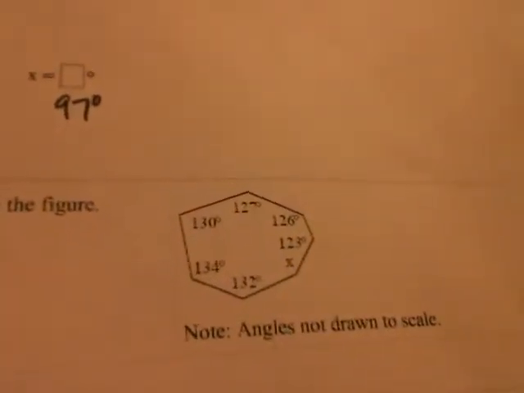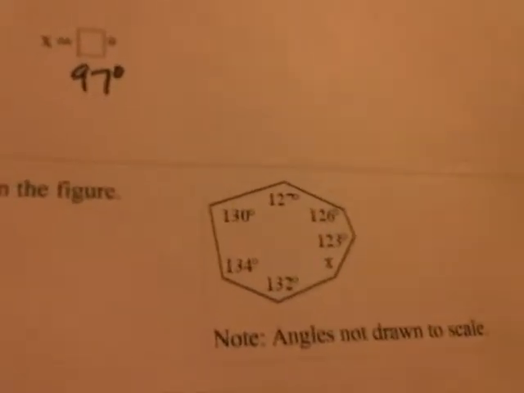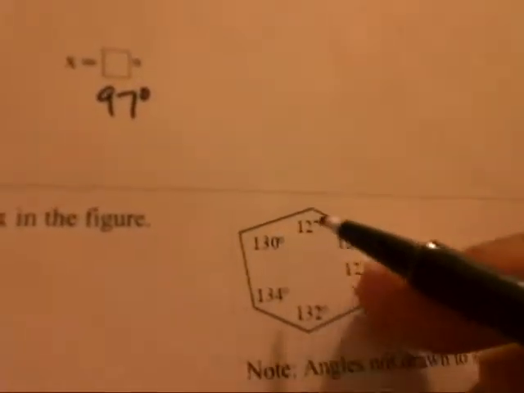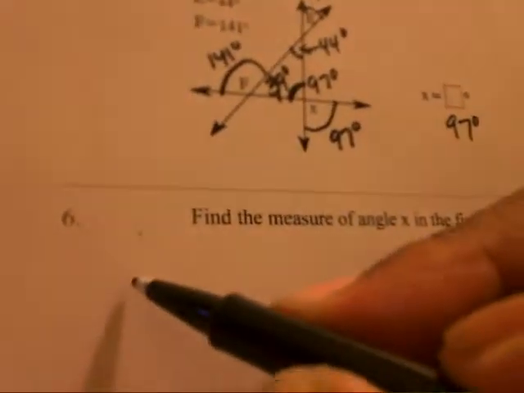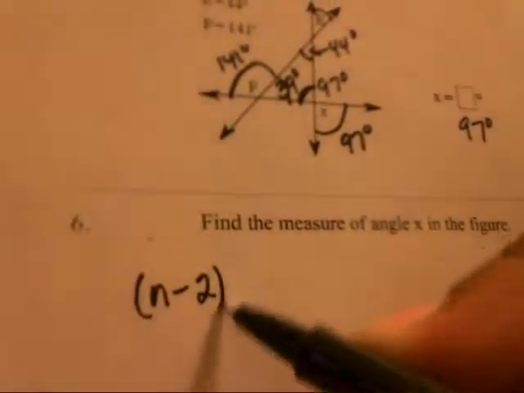Okay, number 6, you want to find the measure of angle X in the figure. And here's the figure on the right with 6 of the angle measures that are given. And you're trying to find out what X is. Okay, we have a heptagon, which is a 7-sided figure. And here we can easily find the sum of the measures of all the angles in that heptagon by using this formula.